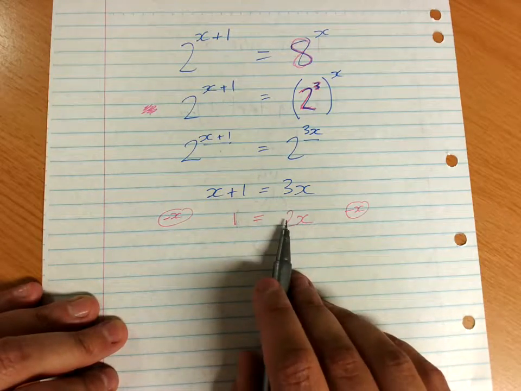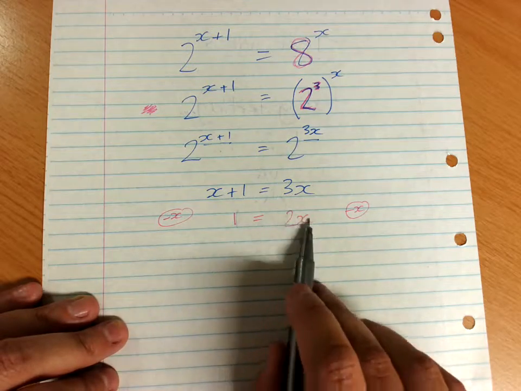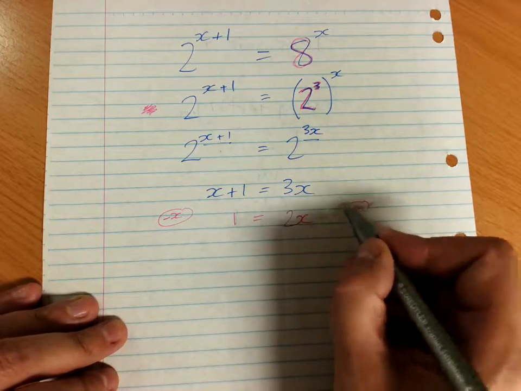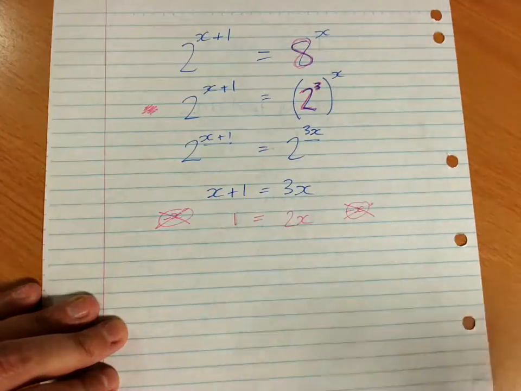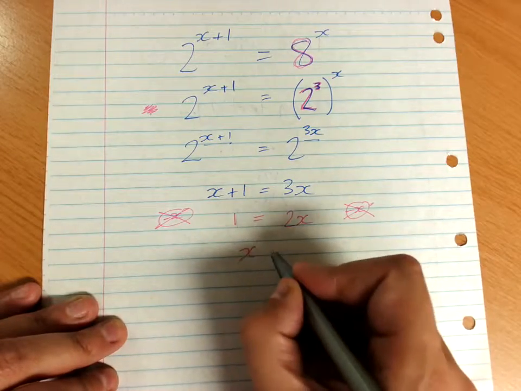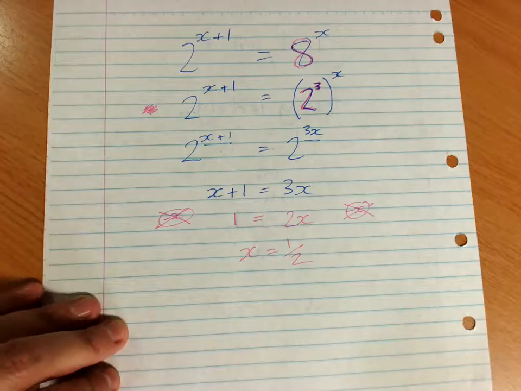To get rid of the 2 as a coefficient of x, this is divide both sides by 2. I really shouldn't see you writing this either, but if it helps, you go ahead. Divide by 2 on both sides, x equals 1/2.